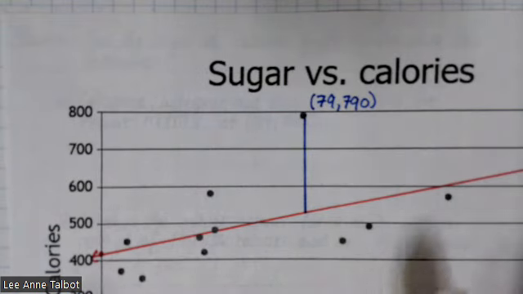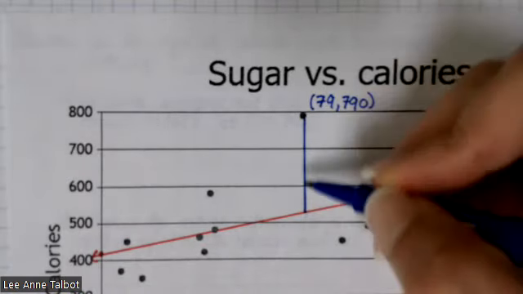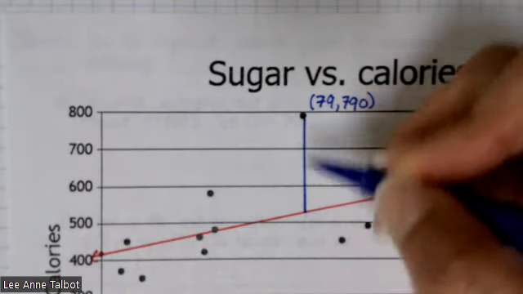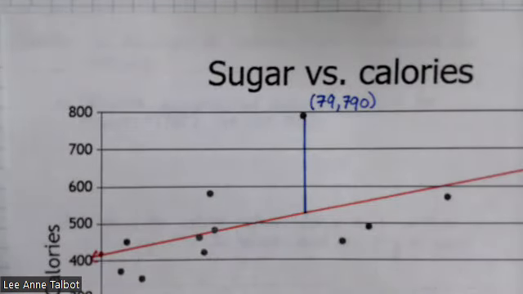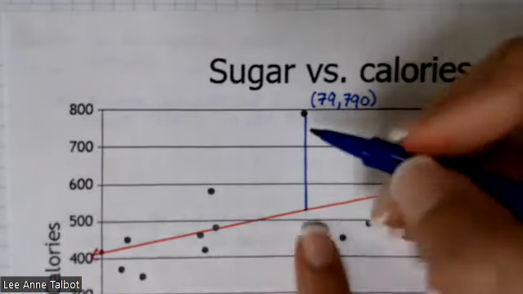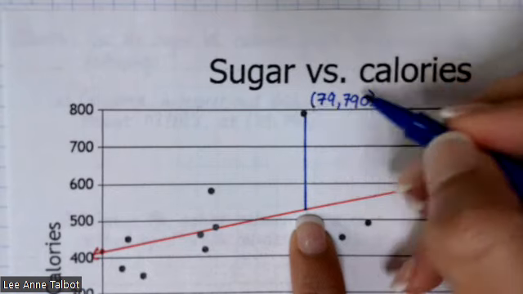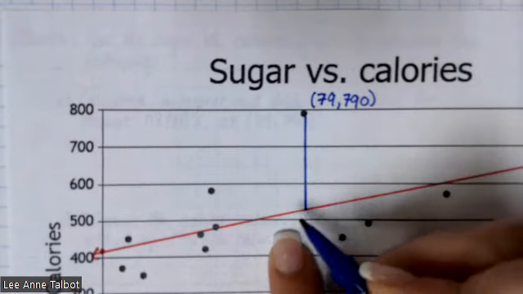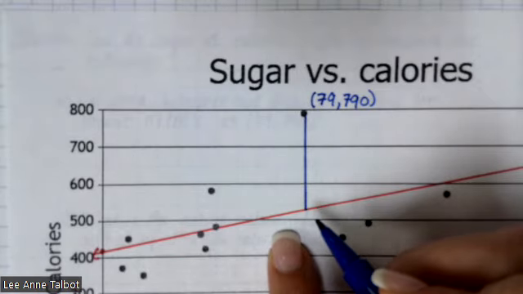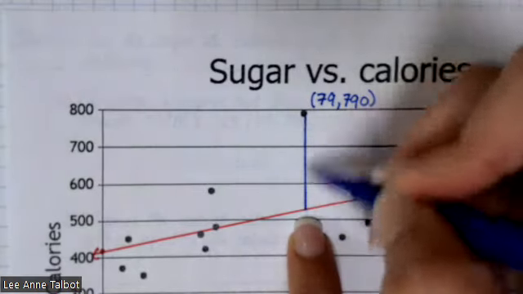Are you guys with me so far? A residual is a vertical line drawn on a graph, and it represents the difference between the actual y, which is 790, and the predicted y, which is whatever the y is right here. So it's the length of this segment.